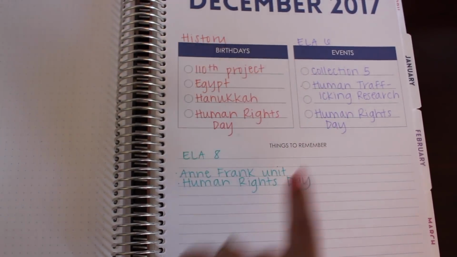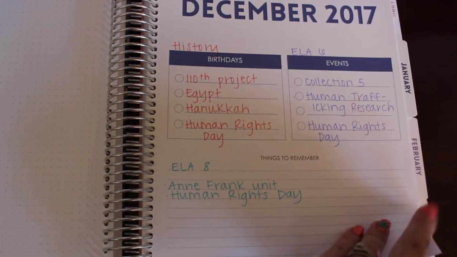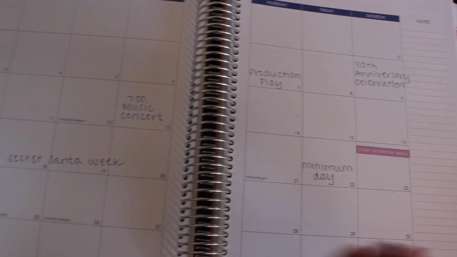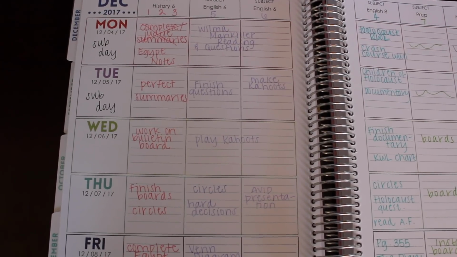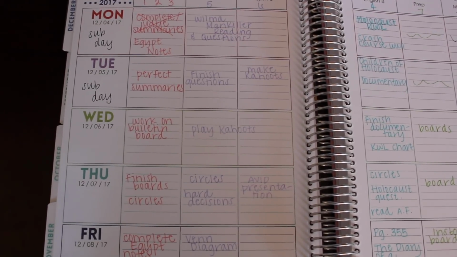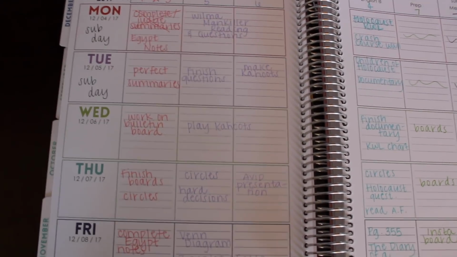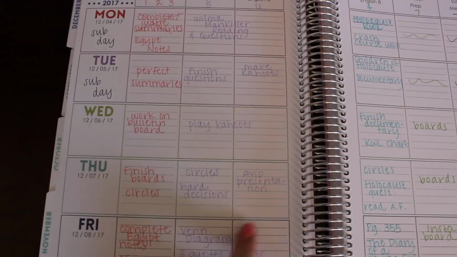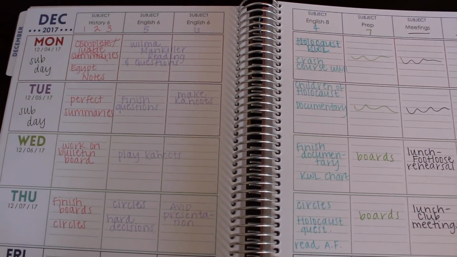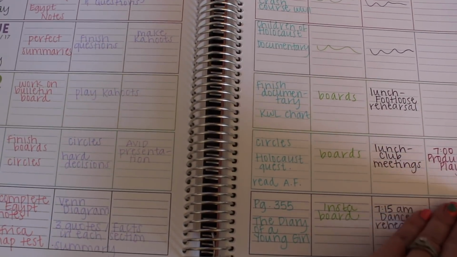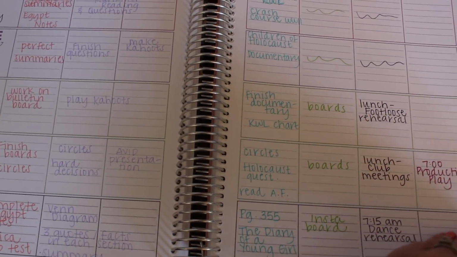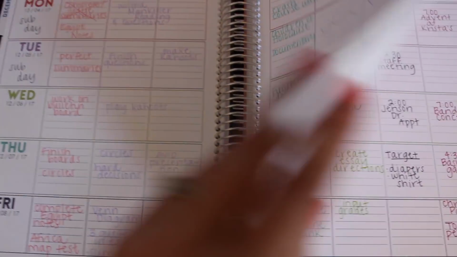Then we got into December, and here's where I started trying to keep track of, okay, what am I doing with each course here? We had quite a few things coming up. It was kind of a busy month. History students were still doing ancient Egypt. English students were still reading through that collection 4. It was decent. It looks a little sparse here. And then my 8th graders were just diving into all of the Anne Frank background information before we got started on the actual text.